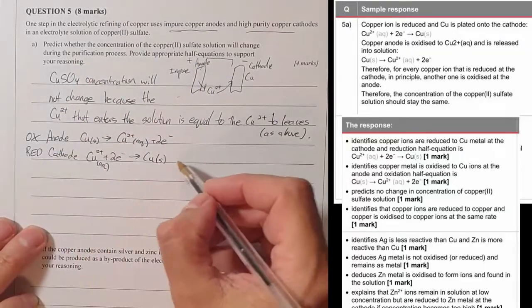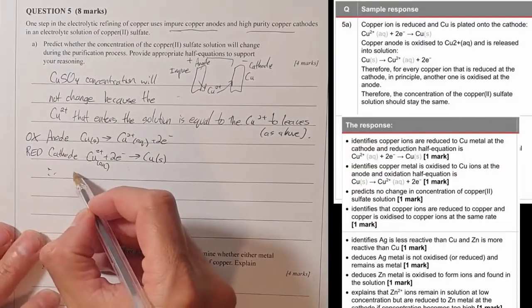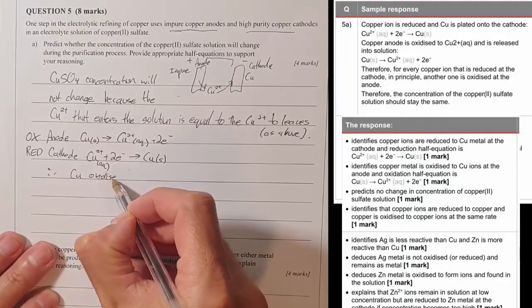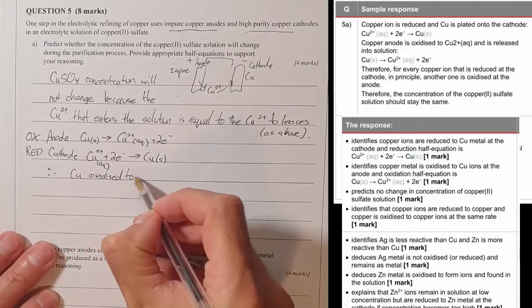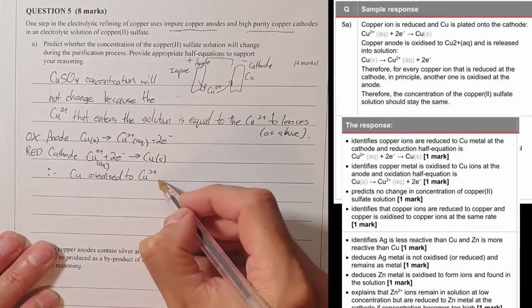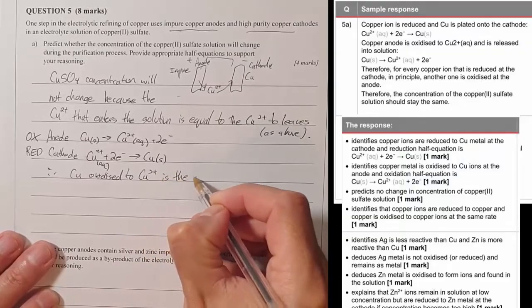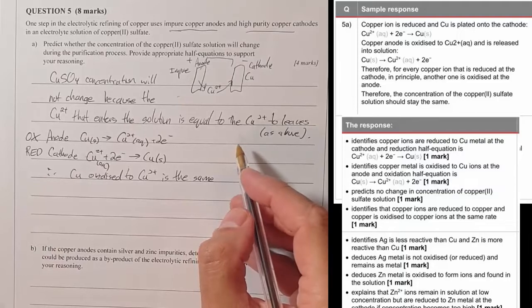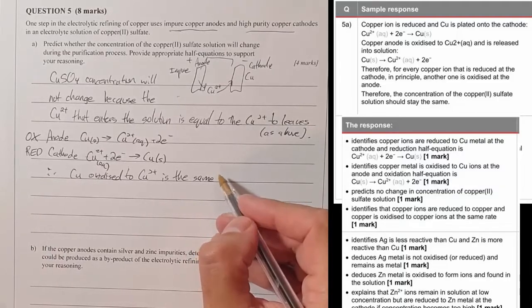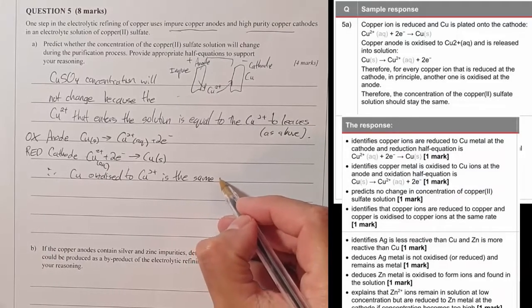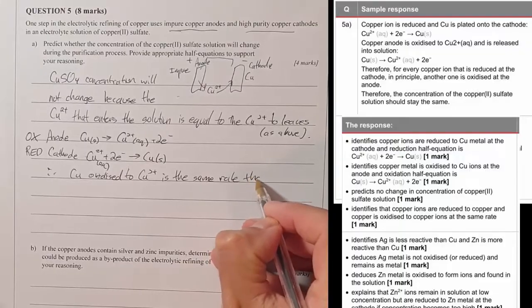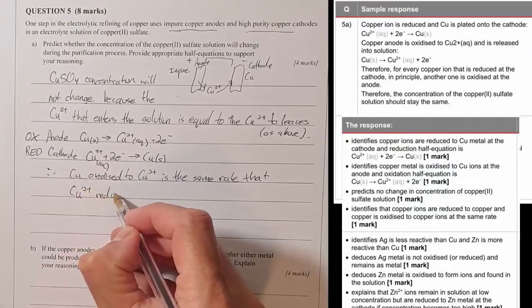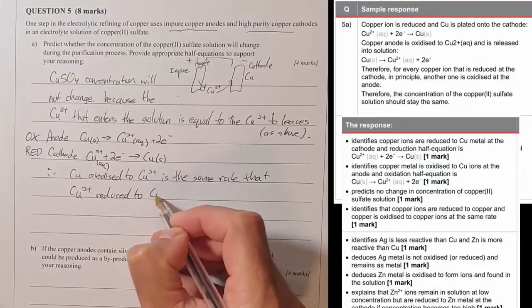Okay, so therefore the copper that is oxidized to Cu2+ is the same rate that Cu2+ is reduced to Cu.